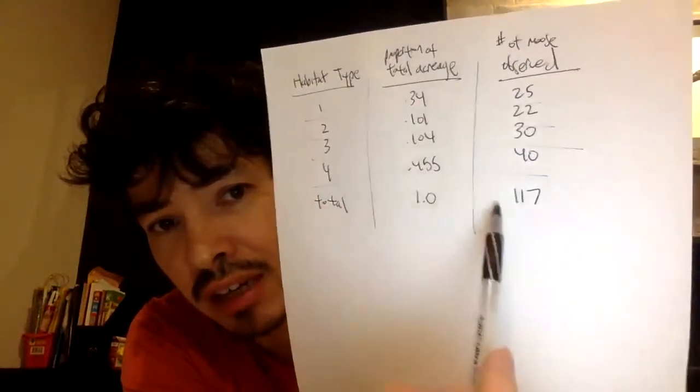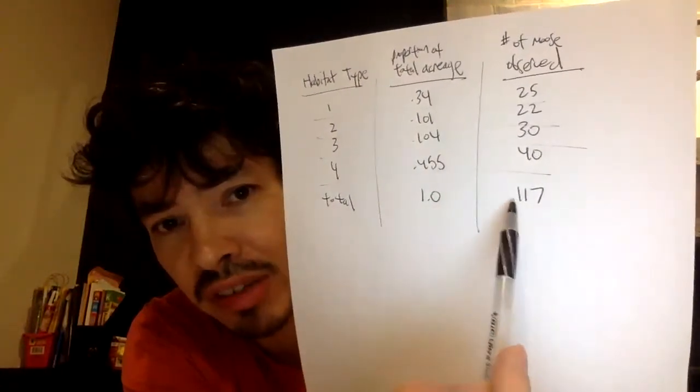Now let's do 10.1% times 117, and 10.4% times 117. Let's get all these expected values. 117 times 0.101 for habitat 2 is 11.817. 117 times 0.104 for habitat 3 is 12.168. And 117 times 0.455 is 53.235.